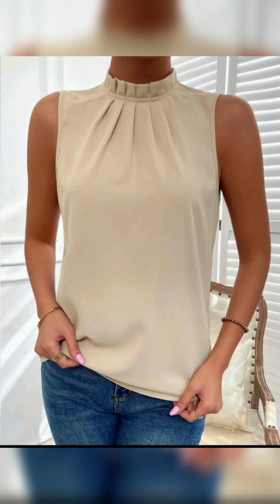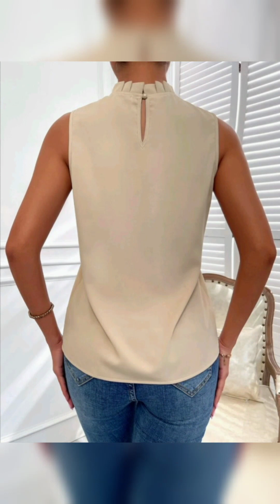In this tutorial, we'll be treating this beautiful top that you can see on the screen. Without wasting much of our time, let's delve into it. Here we have the shoulder line, the bust line, the waist, and the blouse length. So I'll go ahead and explain to you how this is done.